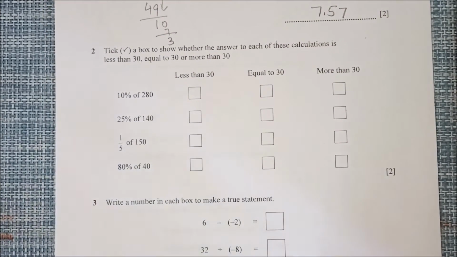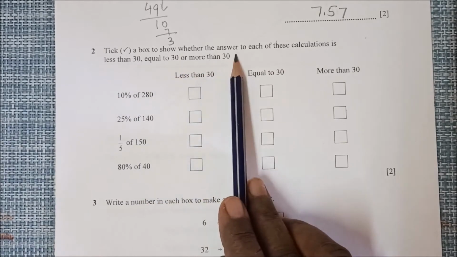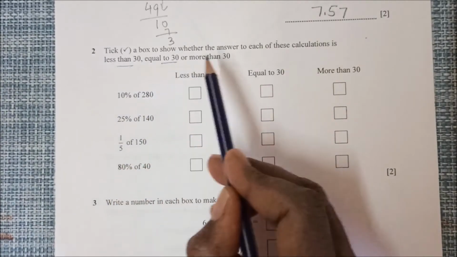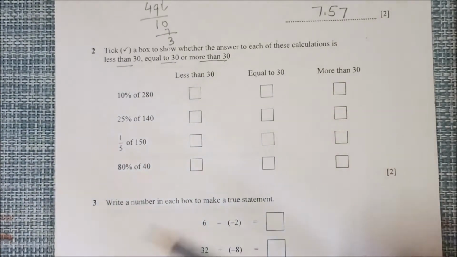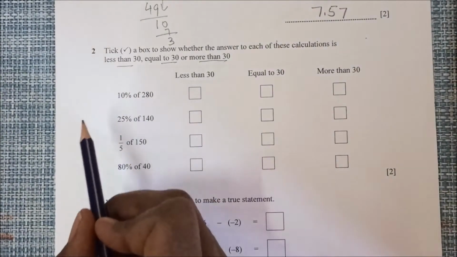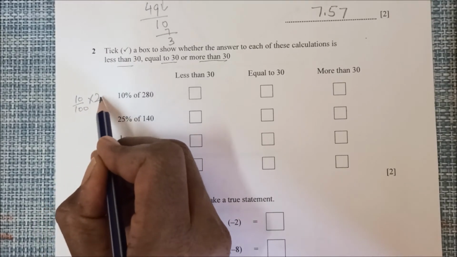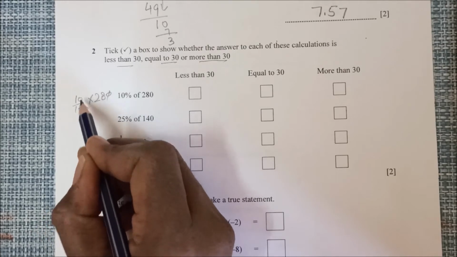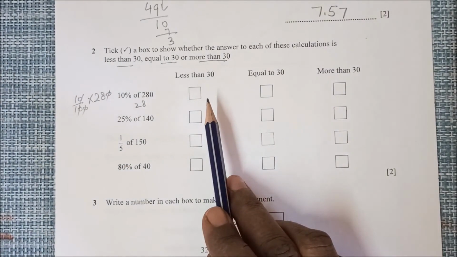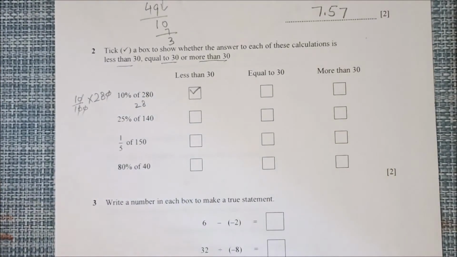Number 2. Tick a box to show whether the answer to each of these calculations is less than 30, equal to 30 or more than 30. We have 3 columns here. So we will check one by one. 10% of 280, 10 over 100 times 280. This 0 and 0 is gone. So the answer is 28. So 28 is less than 30. So we will tick this box.